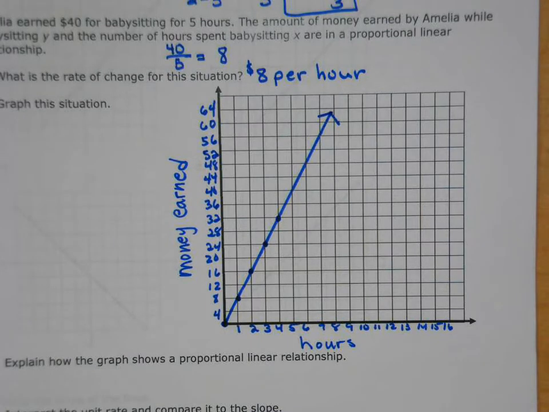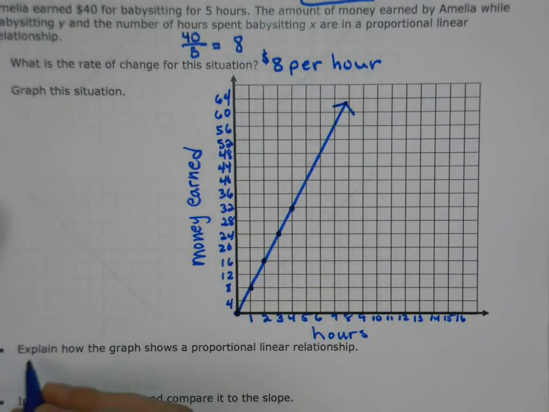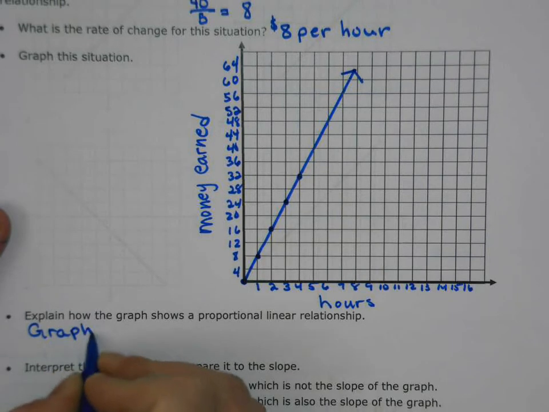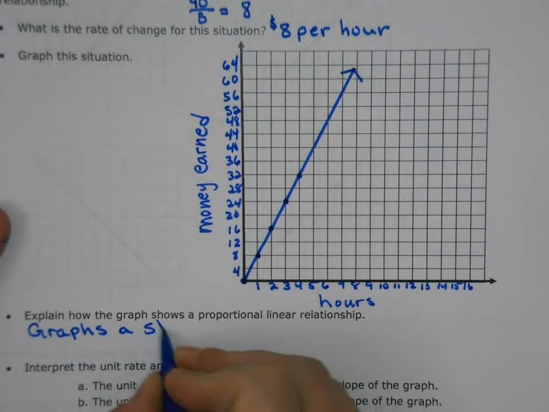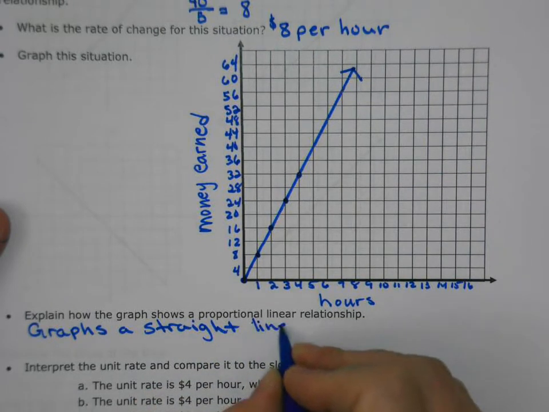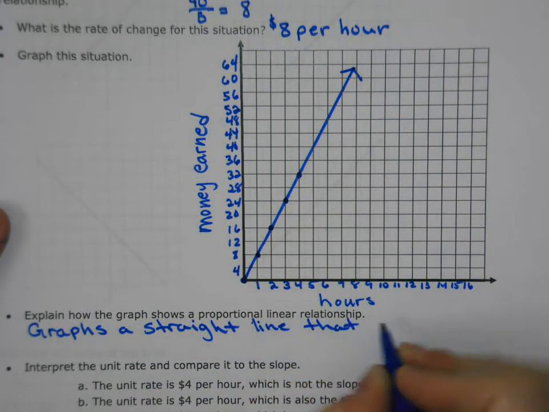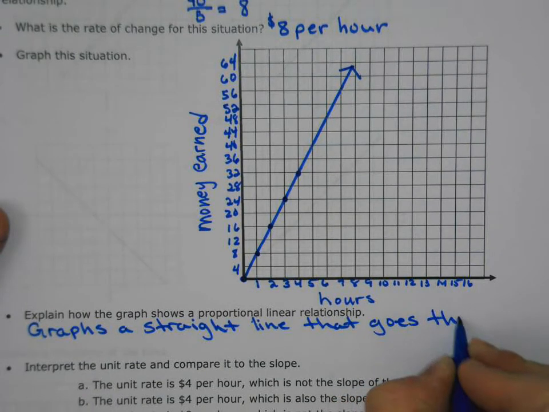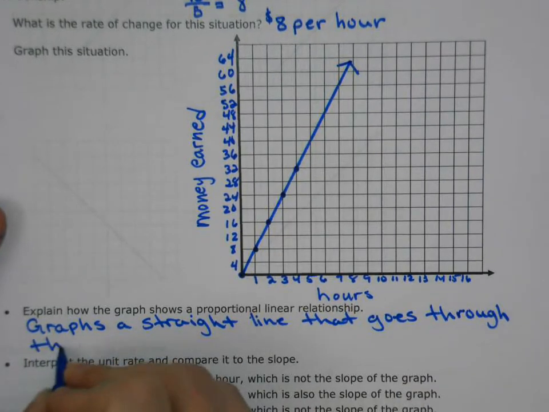Okay, explain how the graph shows a proportional linear relationship. Well, it graphs a straight line that goes through the origin, which is 0, 0.